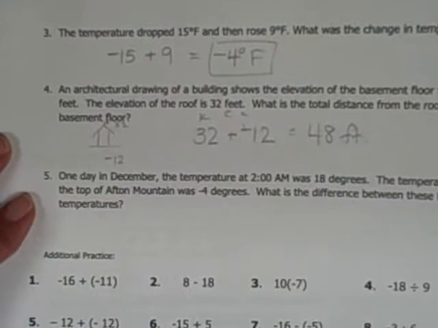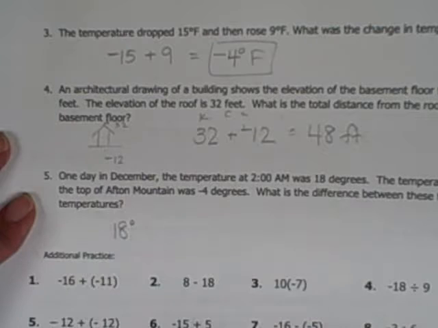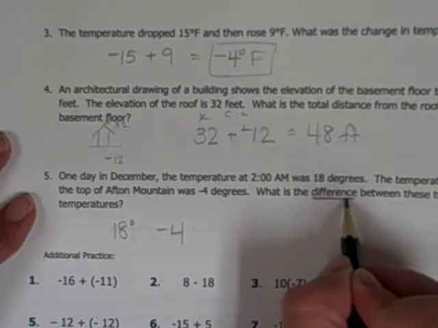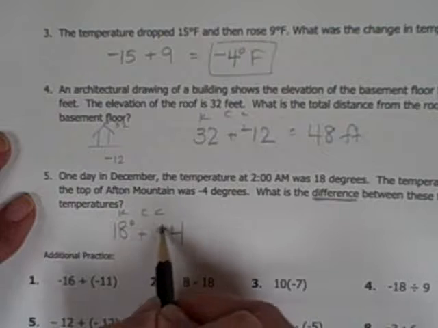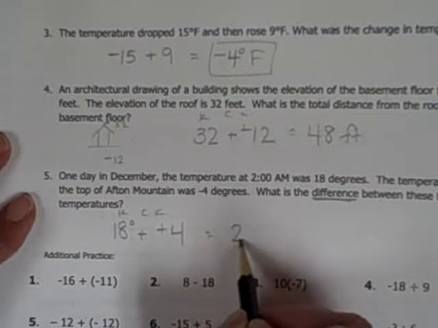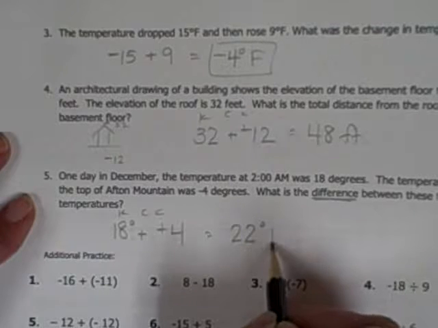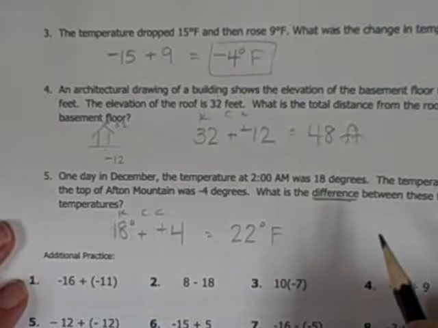One day in December, the temperature at 2 a.m. was 18 degrees. But at the top of Afton Mountain, it was negative 4 degrees. What is the difference? And remember, difference means subtract. So again, I'm going to KCC, and I'll get 22 degrees, and I'm sure that this is in Fahrenheit. It might be in Celsius, I don't know.